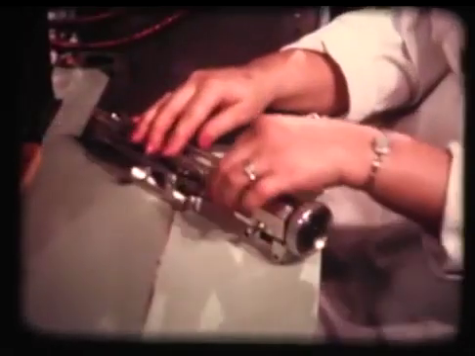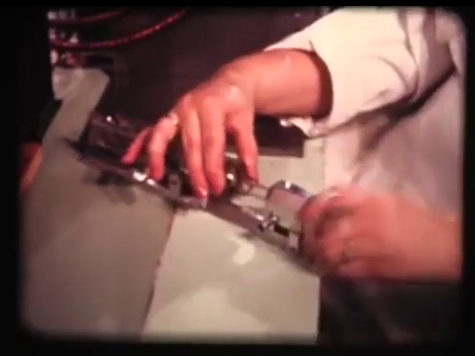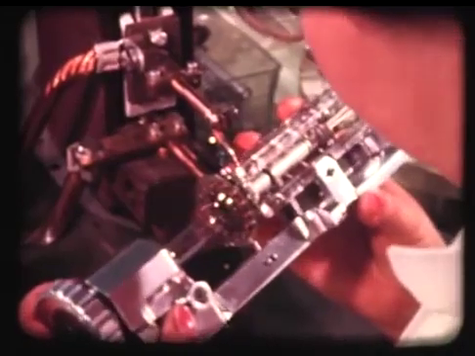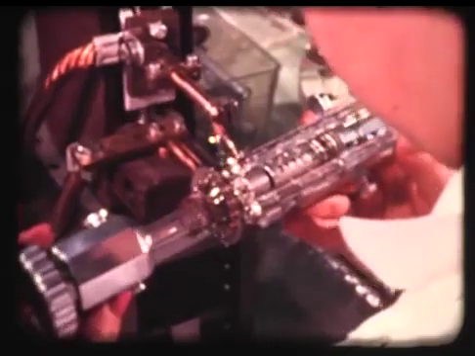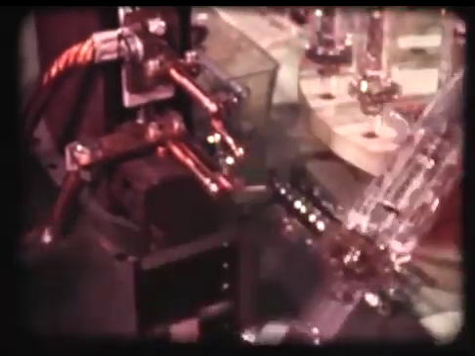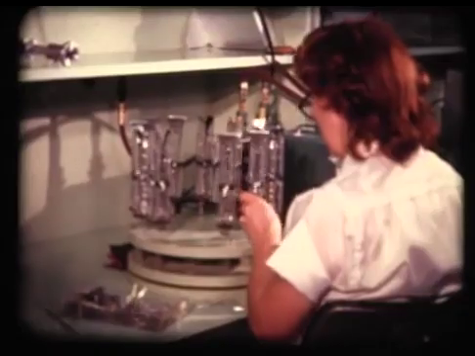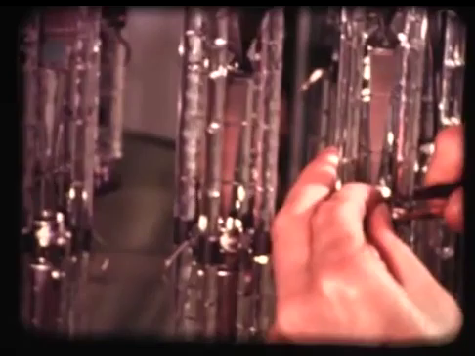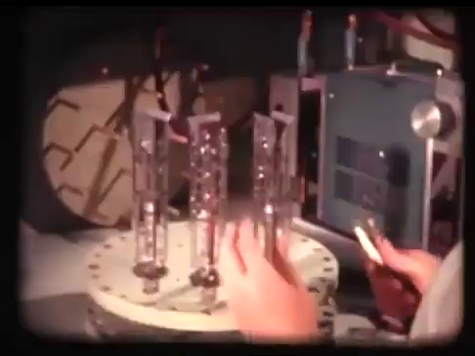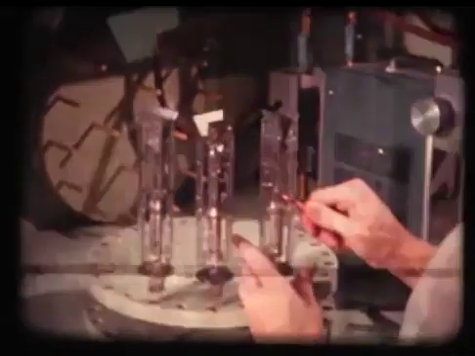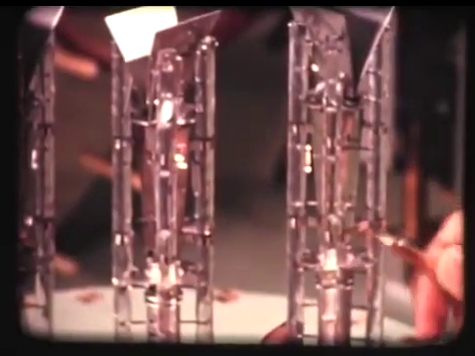The stem assembly or header is placed in one end of a jig. The gun is placed in the other end. The interconnecting leads are welded. Interconnecting wires, tabs, and shields are welded into position. This is a shield for the vertical deflection plate. Tweezer-type electrodes are used to make these welds.